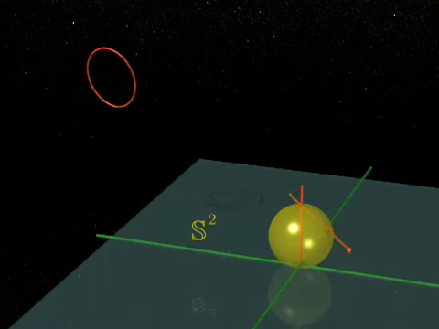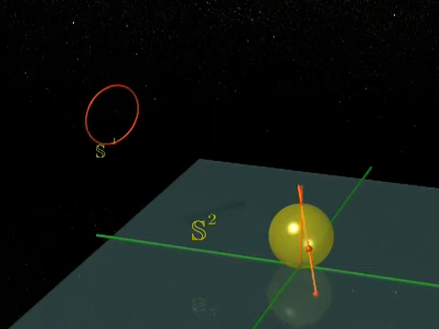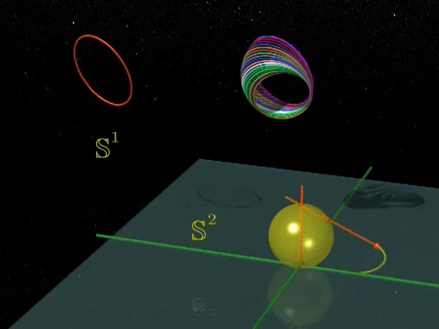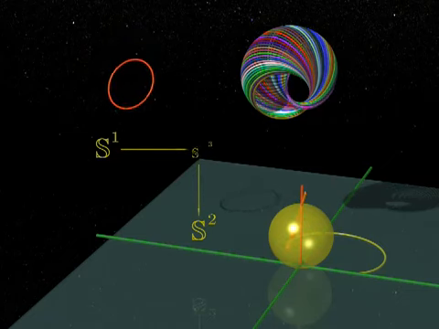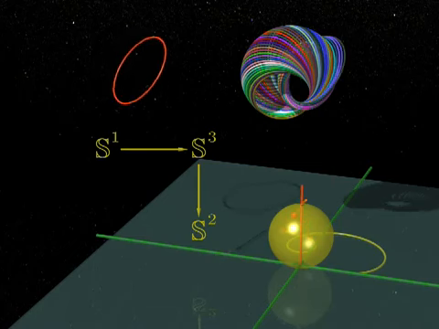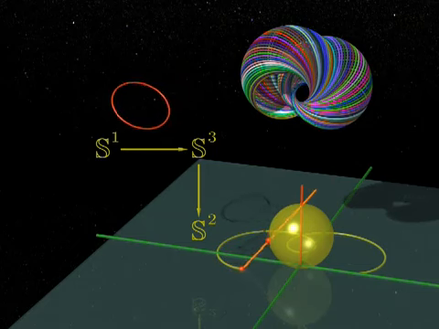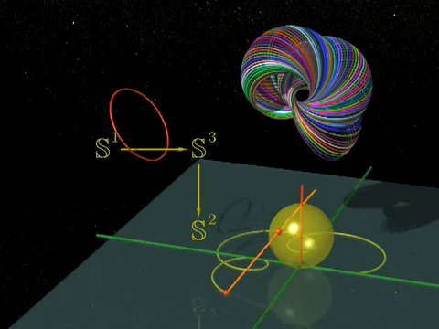So we have a circle for each point on the two-sphere. But a circle is a one-dimensional sphere, isn't it? All these circles fill up the three-sphere. Each point on the three-sphere belongs to a single circle and therefore defines a point on the two-sphere. In this way, we get a projection from the three-sphere to the two-sphere. Complicated, isn't it?